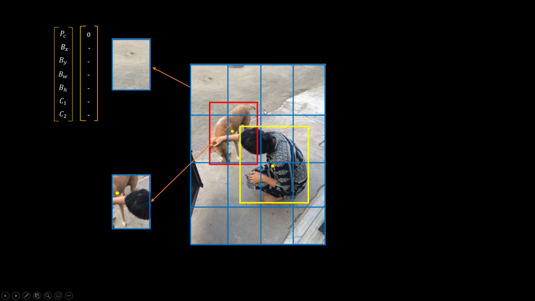See, when the dog is expanding to multiple grid cells, you try to find the central place of that dog, and the dog belongs to that particular grid cell. So I'm in this particular cell here, and when I look at the coordinates, you can think about this point as 0 0 and this point as 1 1 coordinate. And now you can create this vector where PC is 1, which means you have some object. Then C1 and C2. C1 is for dog, so it is 1. C2 is for person, it is 0.